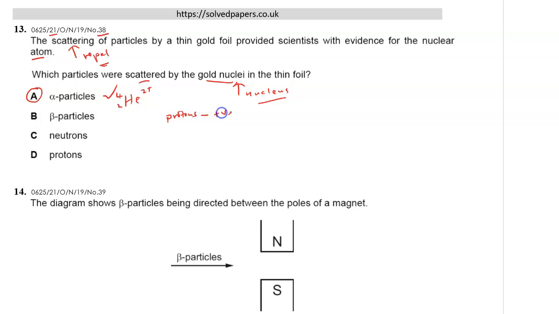Before this experiment, this was not known. So protons are positively charged, and this experiment is what helped discover the nucleus of an atom. Before then, there were other models of atoms which were not correct. So number 13, the answer is A.